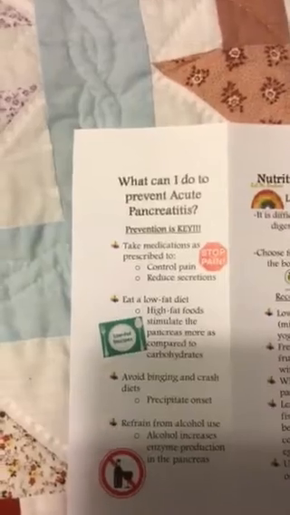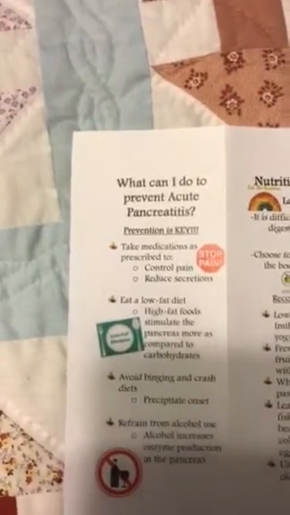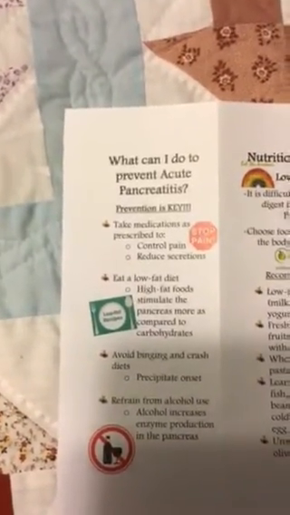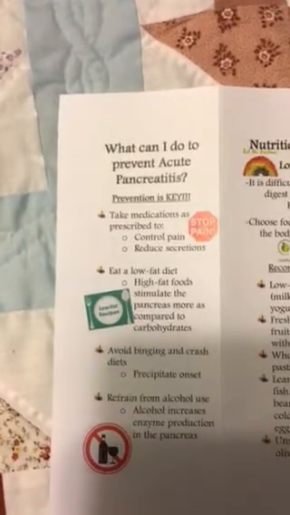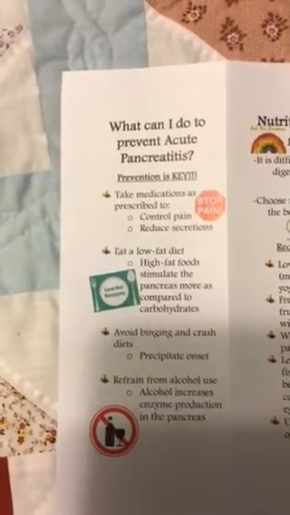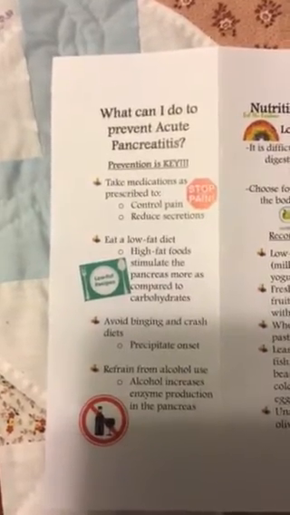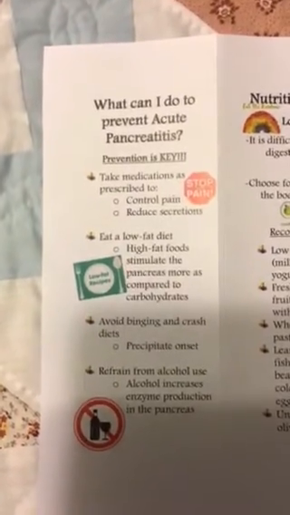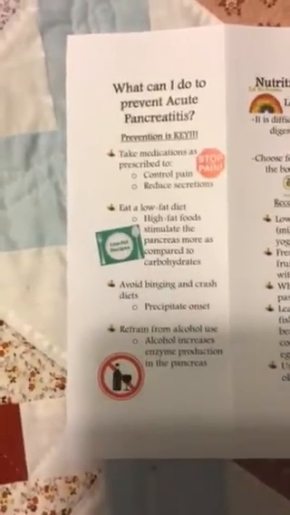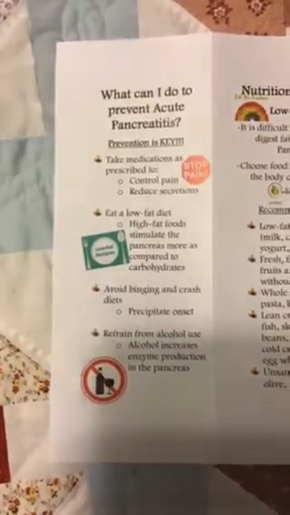Then we go to the back of the pamphlet. So what can I do to prevent acute pancreatitis? Prevention is key for this. Make sure you're taking your medications to control your pain and reduce those acid secretions. Eat a low-fat diet. Those high-fat foods stimulate the pancreas more as compared to carbohydrates. Avoid binging and crash diets, and refrain from alcohol use.